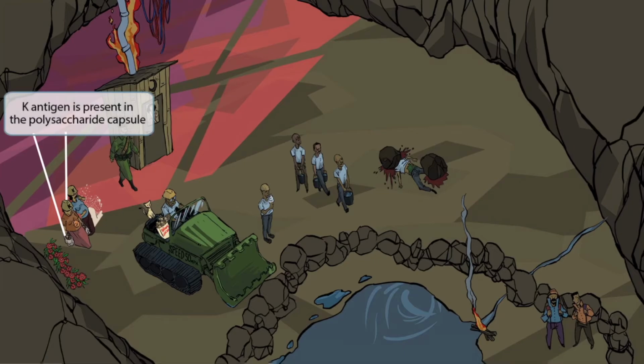The sack is here to help you remember that E. coli has a polysaccharide capsule, and the K on the hat should help you remember K antigen, which is an antigen present on the capsule and can be helpful in serotyping. So, girl holding a sack with a K on her hat for K antigen is present in the polysaccharide capsule.